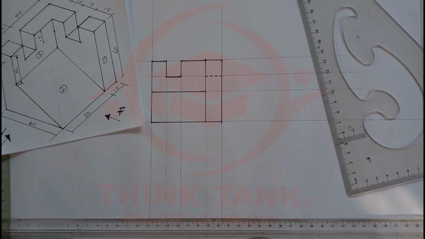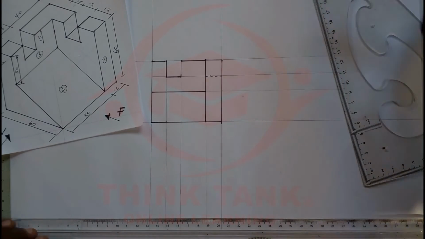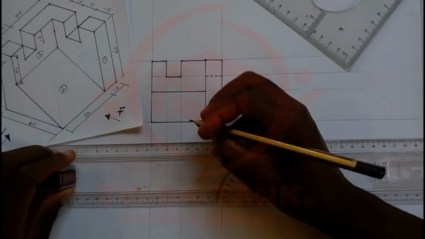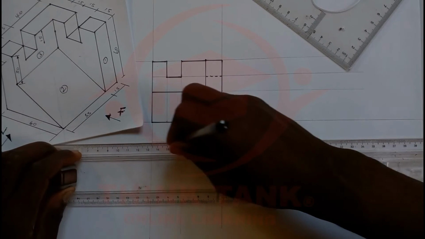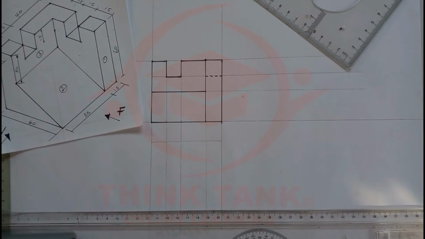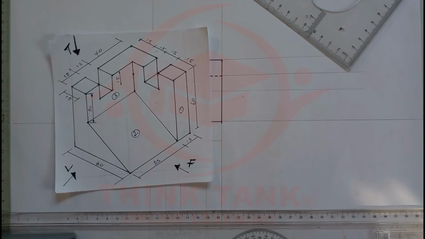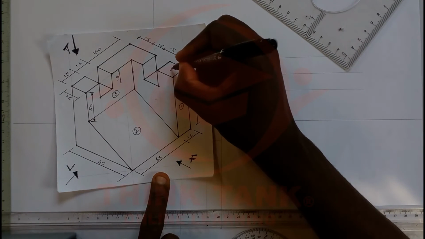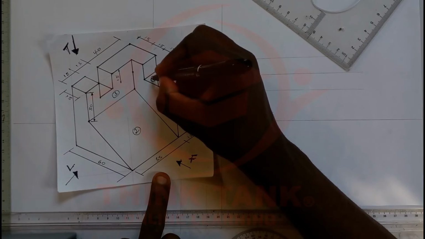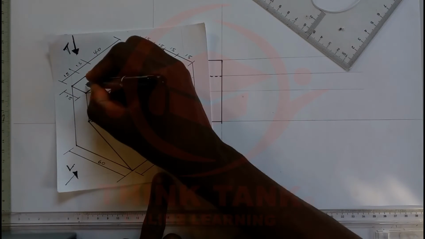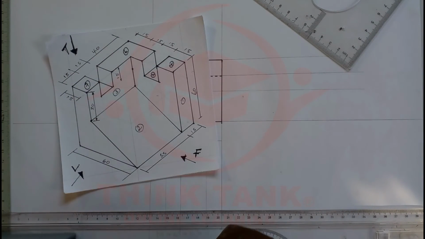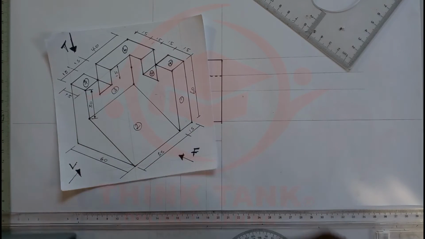Now let's move on to the plan. Okay, so from the plan, we just measure this distance. Okay, just a reasonable distance right here. Okay, then on top, we're going to see this plane. Let me call it 4. Also going to see this plane 5, this 6, this 7, and also going to see plane number 2.